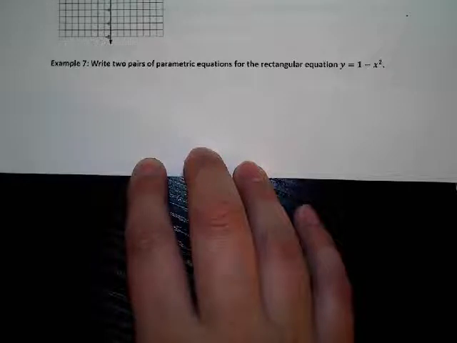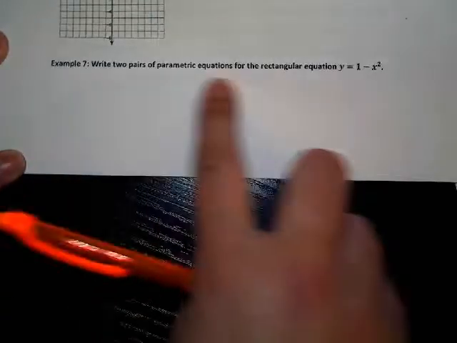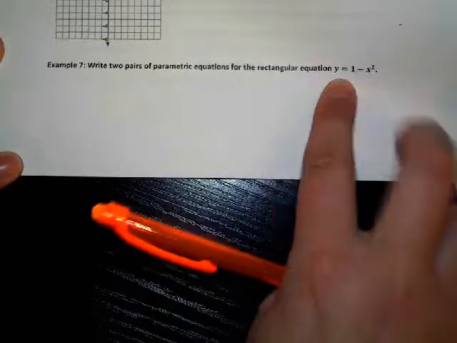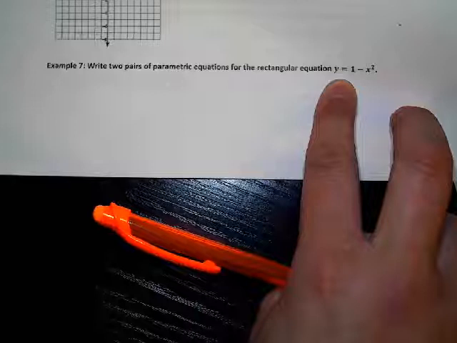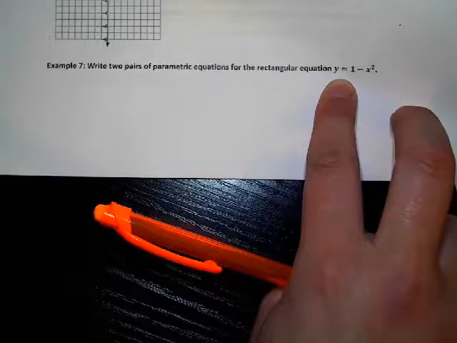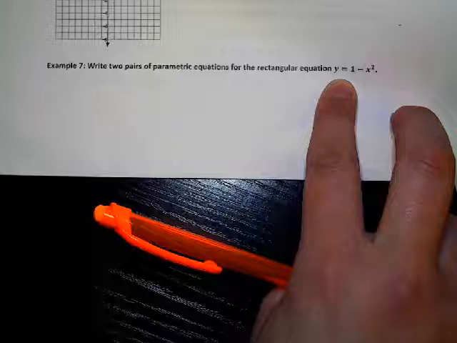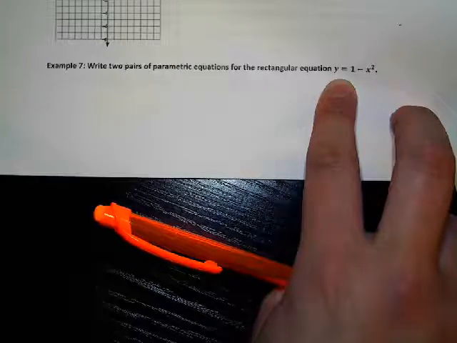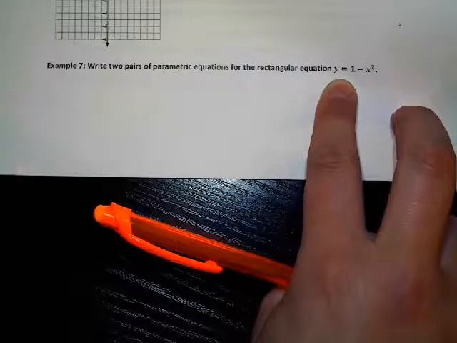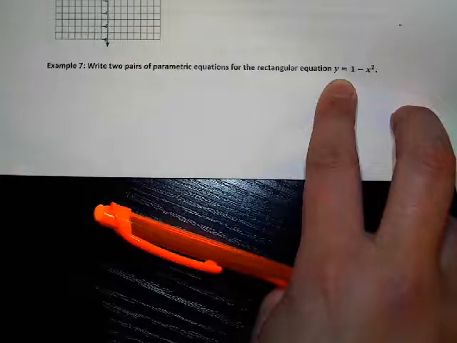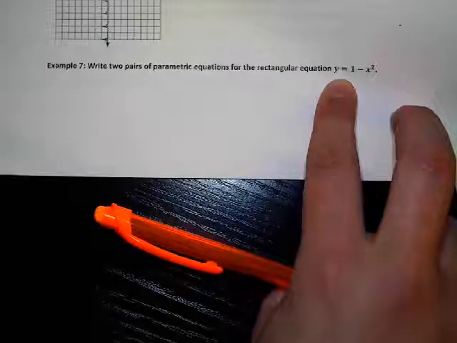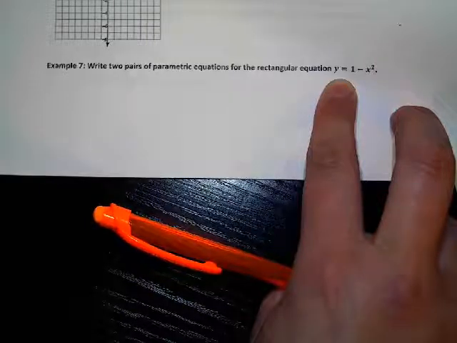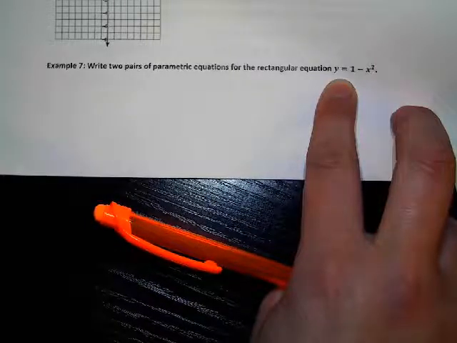Okay. So it says, write two pairs of parametric equations for the rectangular equation. The way that this unit goes and the way that the next unit goes is there are some things that you studied in pre-calc and you might be rusty on, or some things that you might not have studied in pre-calc very well at all. So we will set a foundation for it first, and then we'll look at calculus. Today we're just going to look at parametric equations. Tomorrow we're going to look at how calculus relates to those parametric equations, okay?